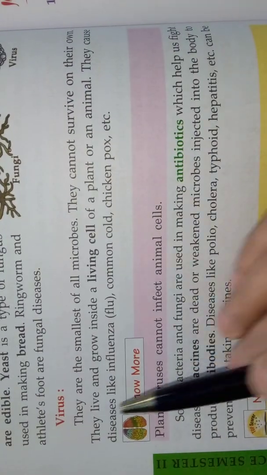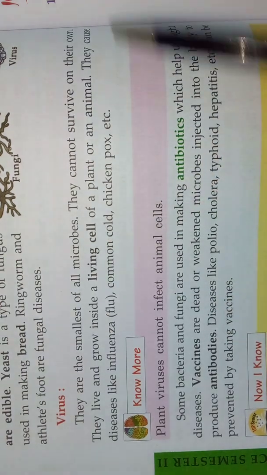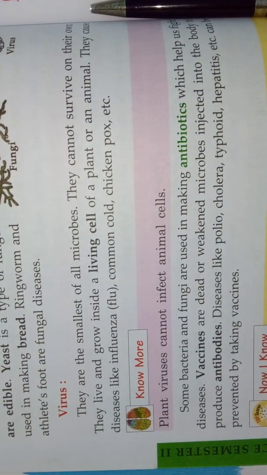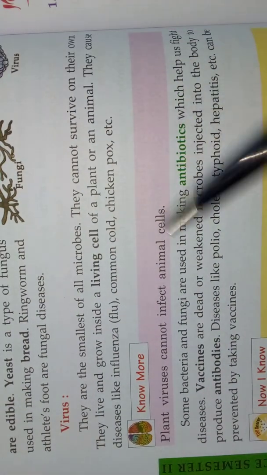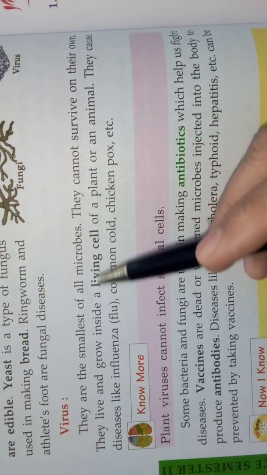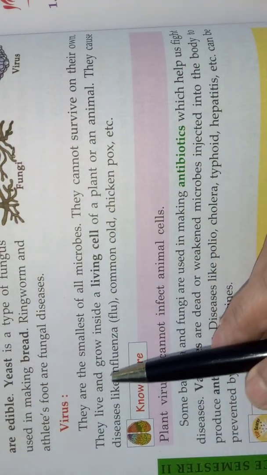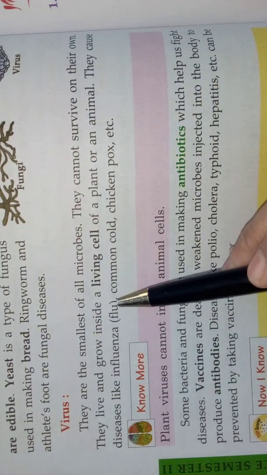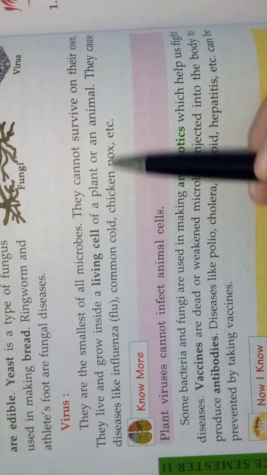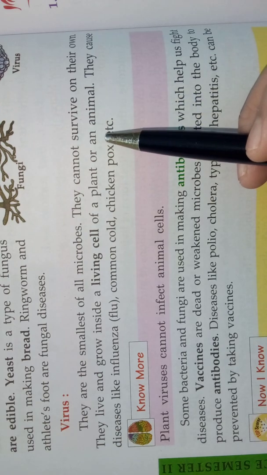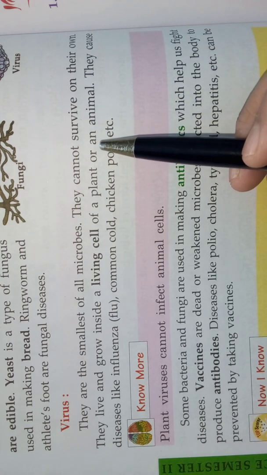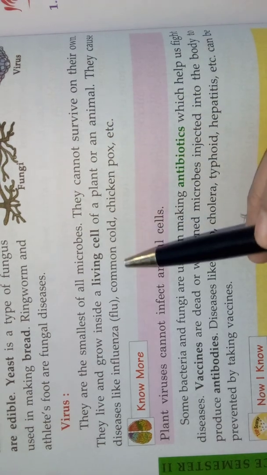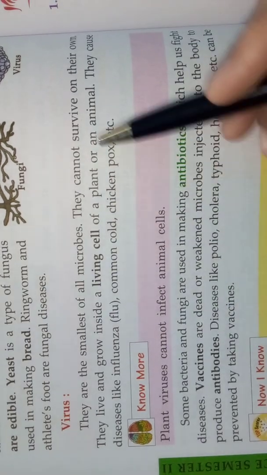Come, we will see about virus. They are the smallest of all microbes. Which is the smallest of all microbes? Virus. They cannot survive on their own. They live and grow inside a living cell of a plant or an animal. They won't survive on their own. That is why they grow inside a living cell of a plant or animal.